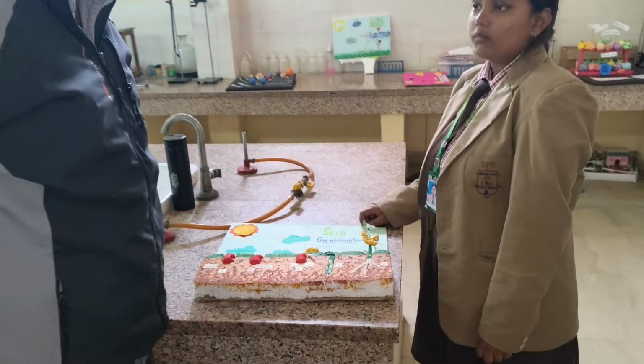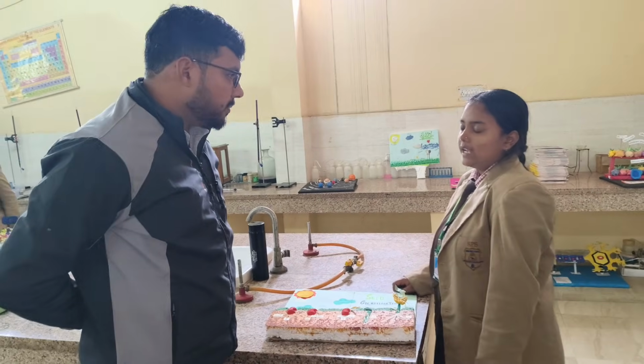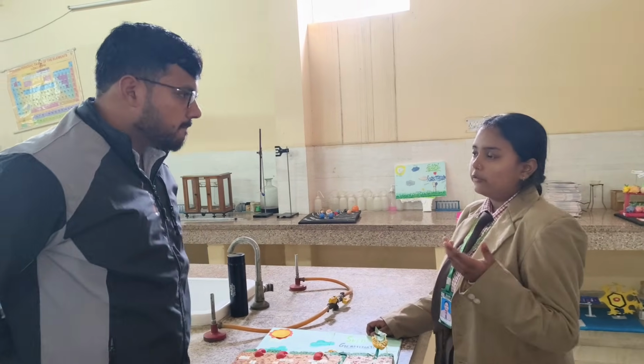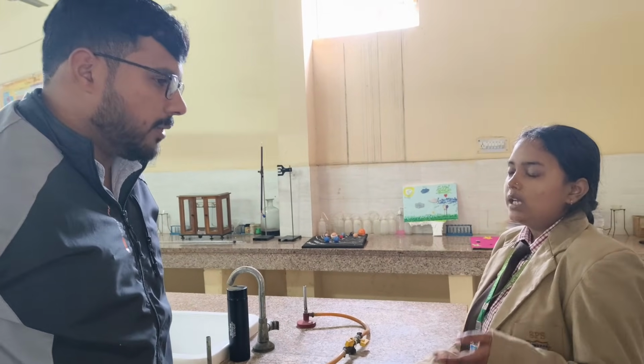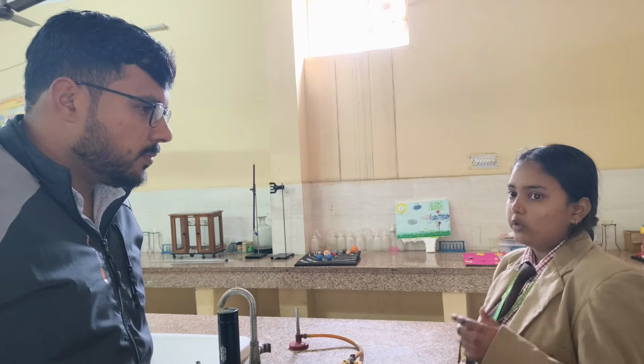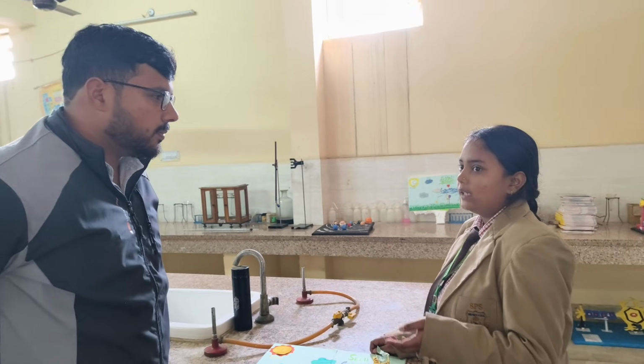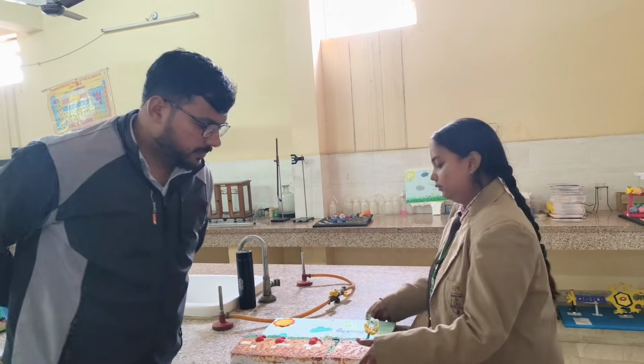What is the difference between angiosperm and gymnosperm? Angiosperms produce a fruit, and in angiosperms the seeds are visible, and gymnosperms do not produce a flower, and the seed is naked.